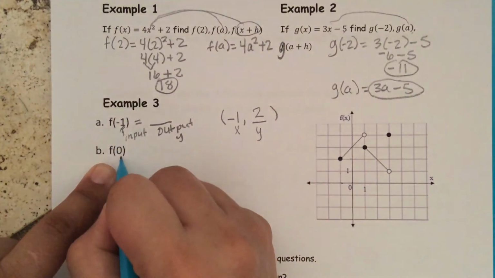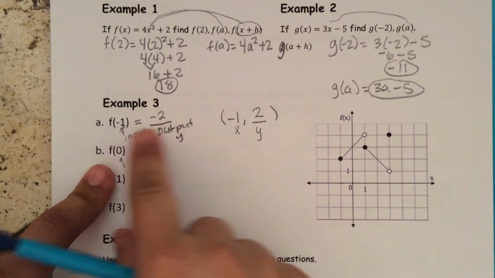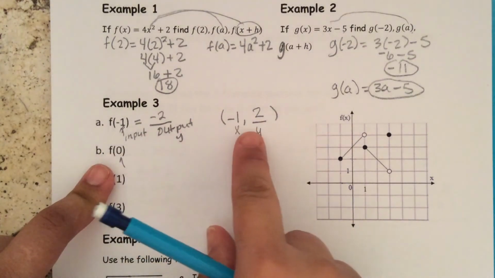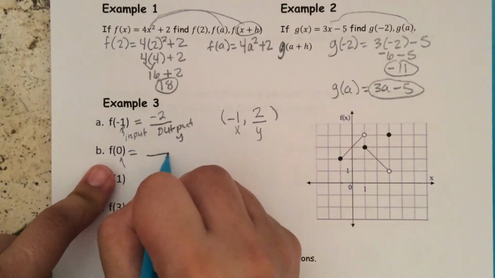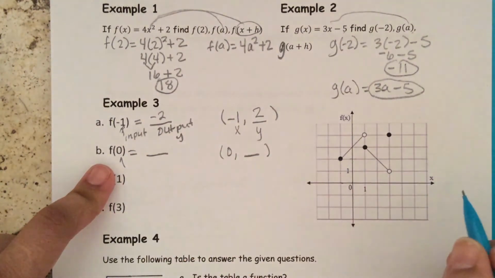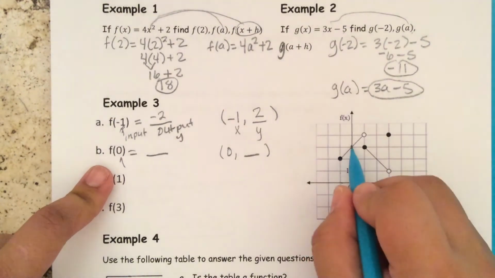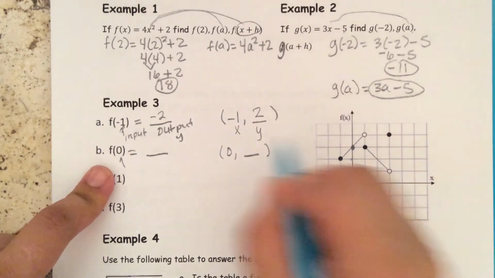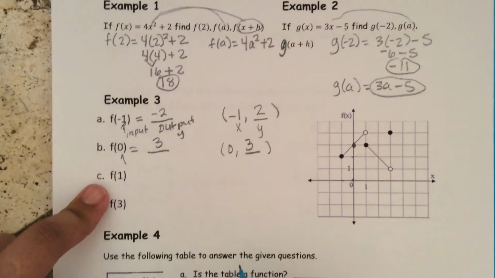Same thing for this, so this is -2. There are two ways you can write it, function notation or ordered pair notation. So we want the y value right here. We know 0, and we want this part, okay? So we go to 0, and then we go up 3. So it's this point right there, which is 3. So f of 0 is equal to 3.